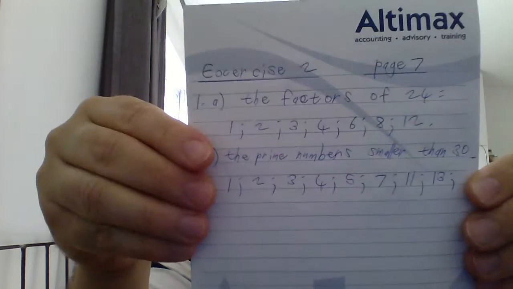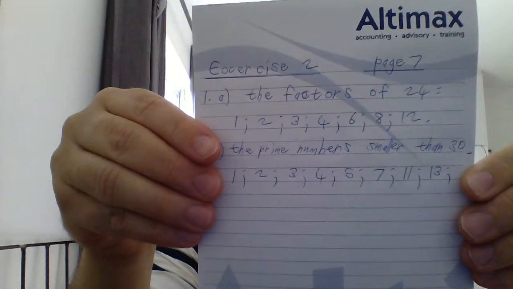Is 12 a prime number? No. 12 can be divided by 2 as well as by 6 as well as by 4. 13, yes, 13 is a prime number. 13 can only be divided by itself and by 1, nothing else.